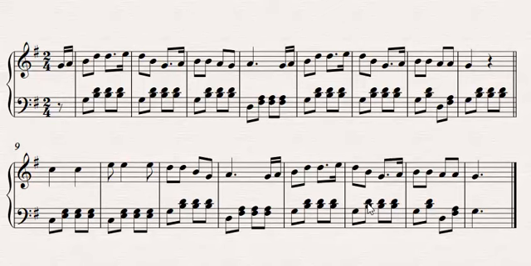Okay, so binary form, two parts A and B, can be simple, which is just A and B, or it could be rounded, where we have a short B digression, and then A again.